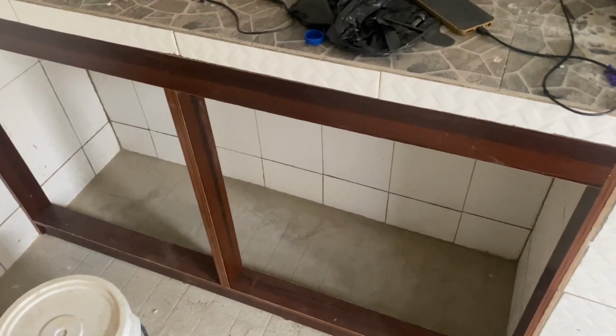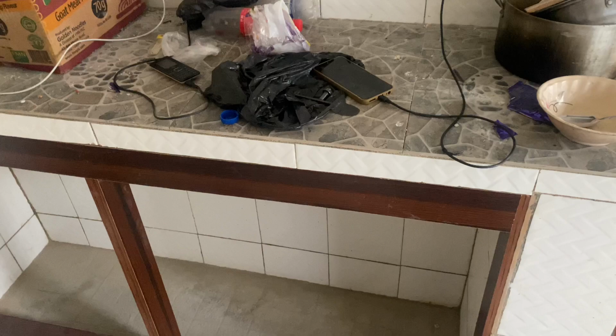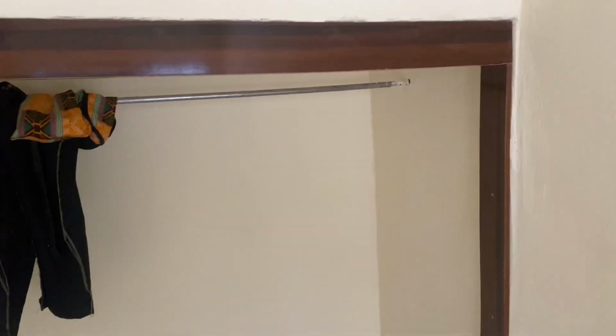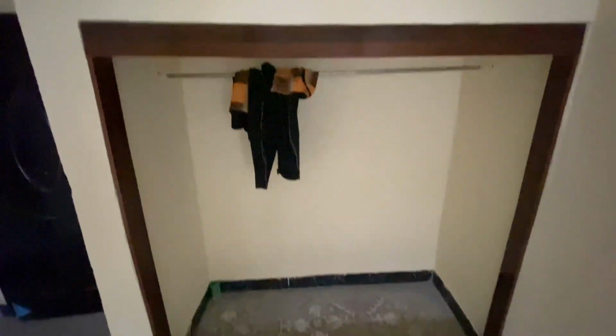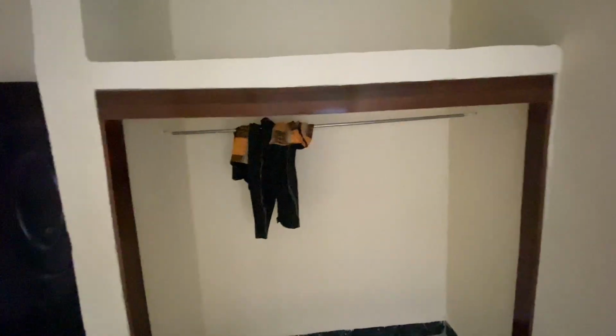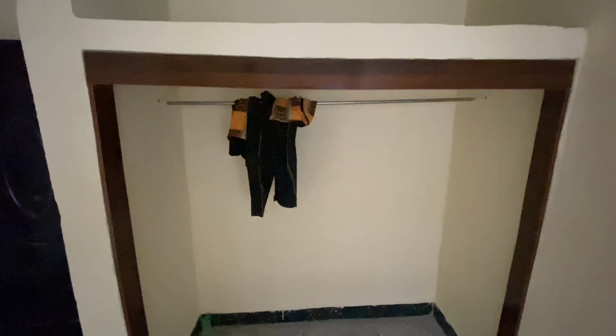The framing has been done so far for the kitchen. Same for that area as well. And I'll show you the rooms. For the room as well, the framing is ongoing. I think for this one the framing is complete, and the top one will go on as well.